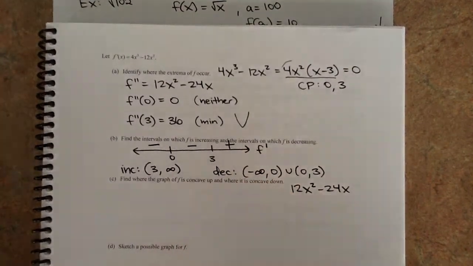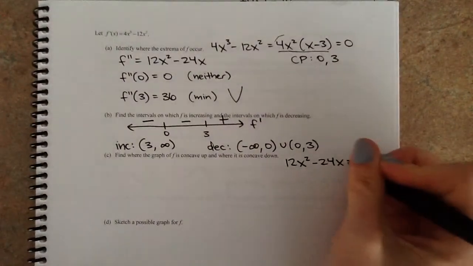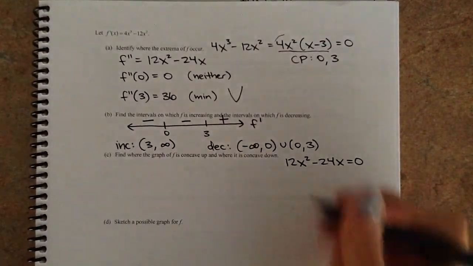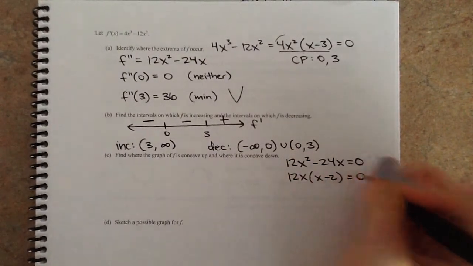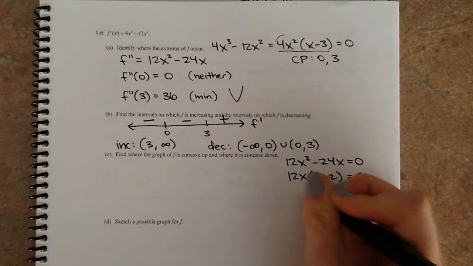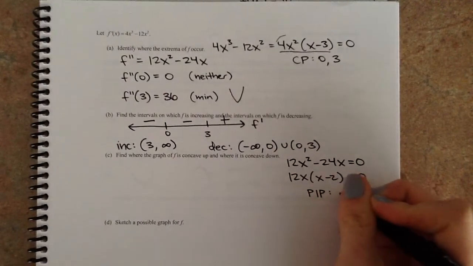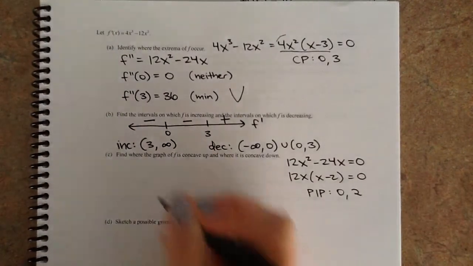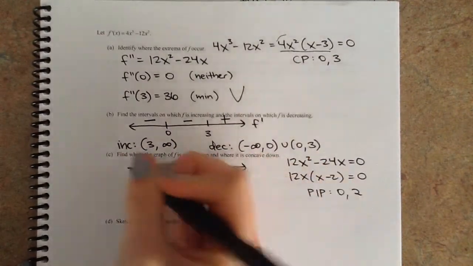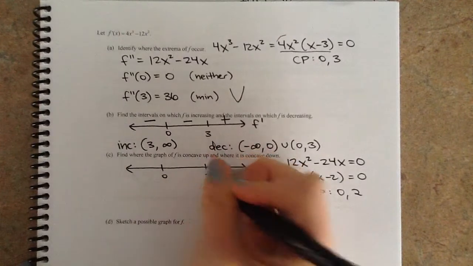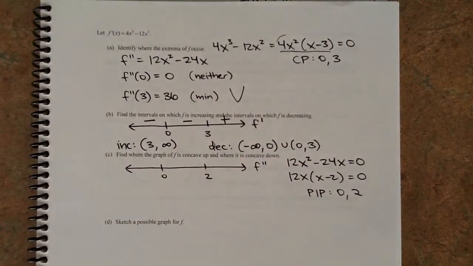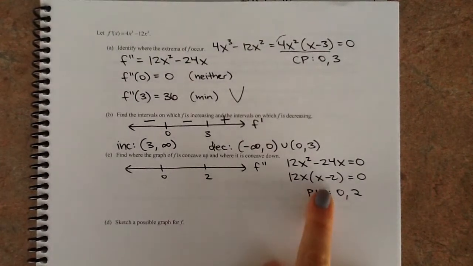Okay, so we've got our second derivative. We're going to set that equal to 0. So let's factor 12x. Okay, what are our PIPs? 0 and 2. Okay, so now we're labeling our sign chart. That way we know that we're actually plugging things back into the second derivative. Use the factored form. It's probably easier.